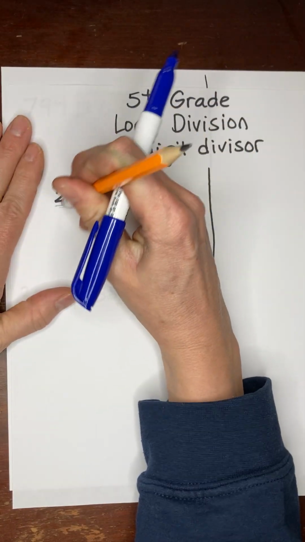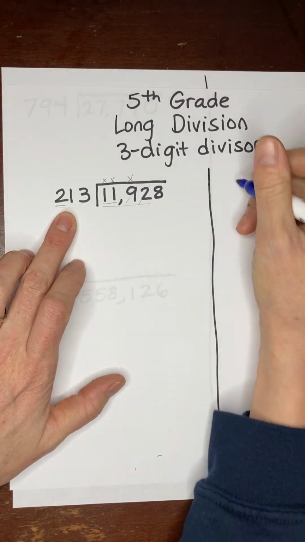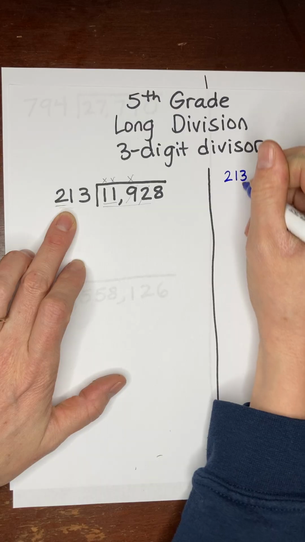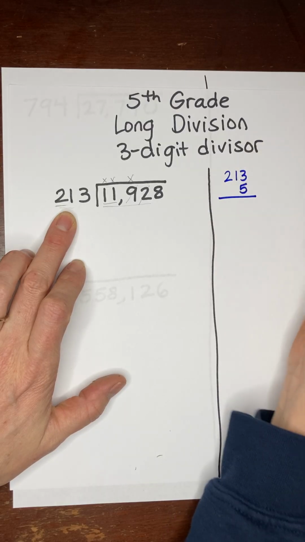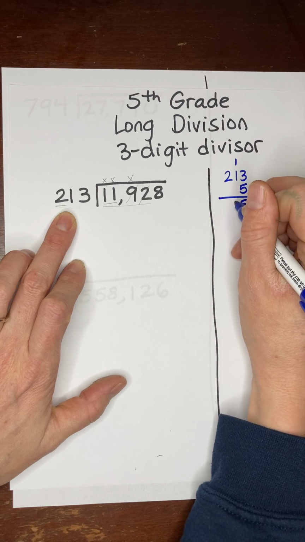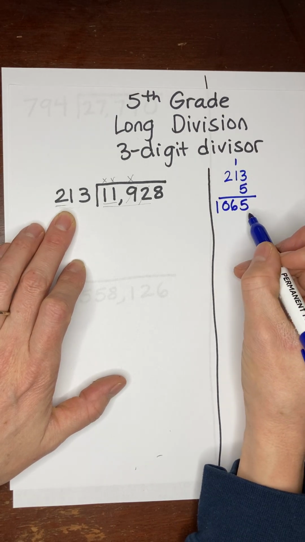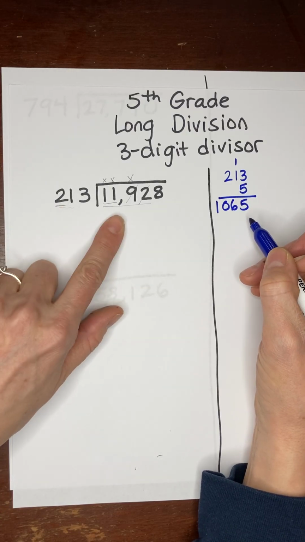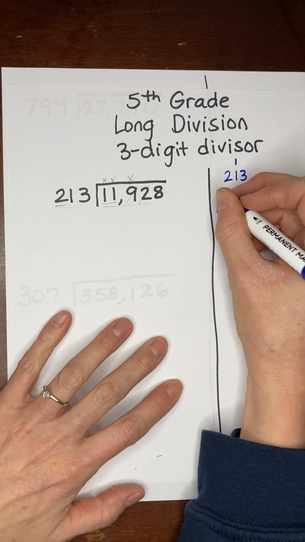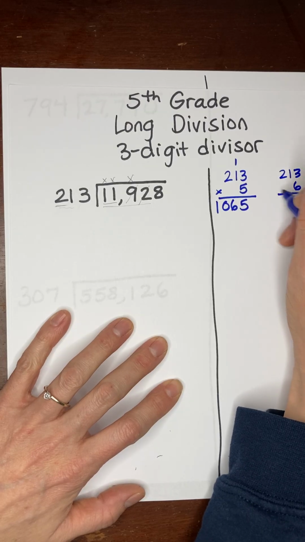So I can go ahead and just erase that light pencil. That's why we want to make it light and not real dark. So 213 times 5, because that's my guess, and let's see how close it is. That's 15. That's 6. 5 times 2 is 10. So 1065. Now it's possible another 213 might go in, so let's just try. We might need it later anyway.